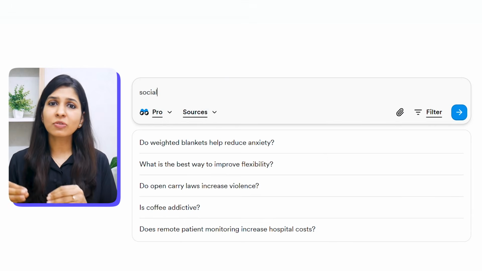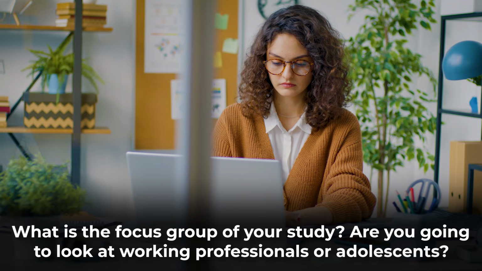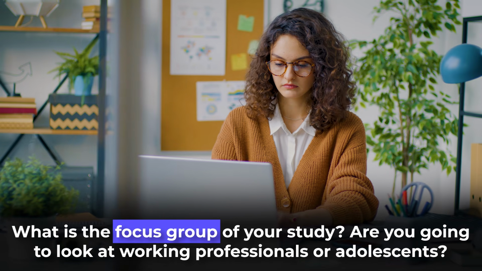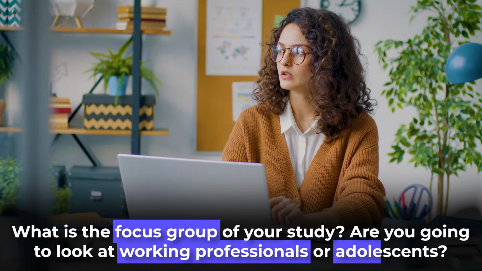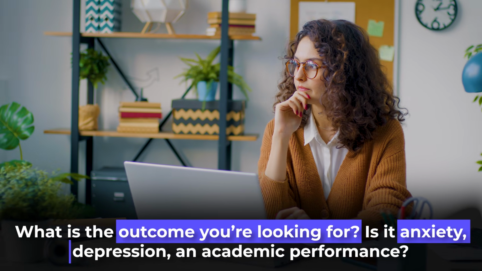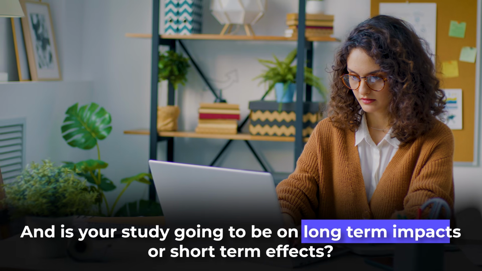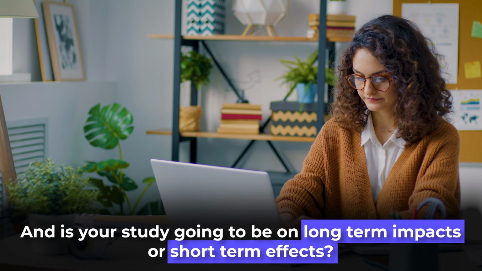For example, instead of simply typing social media and mental health, think about what is the focus group of your study. Are you going to look at working professionals or adolescents? What is the outcome you're looking for? Is it anxiety, depression, academic performance? And is your study going to be on long-term impacts or short-term effects?